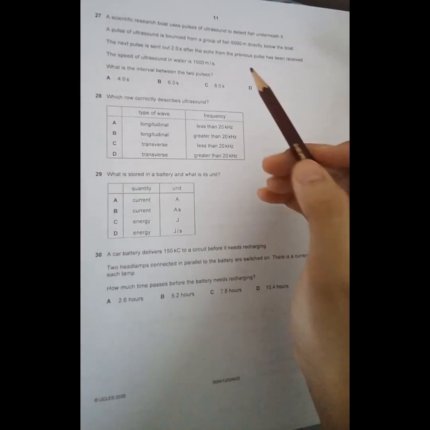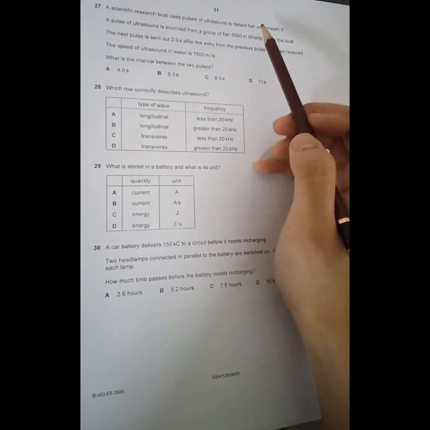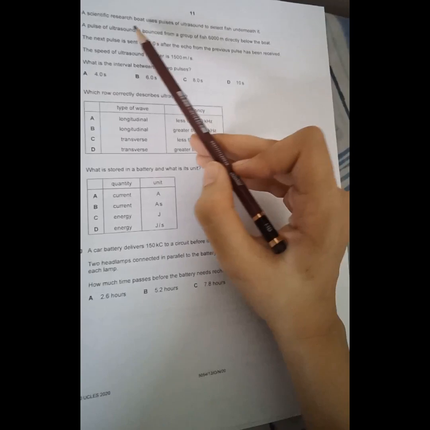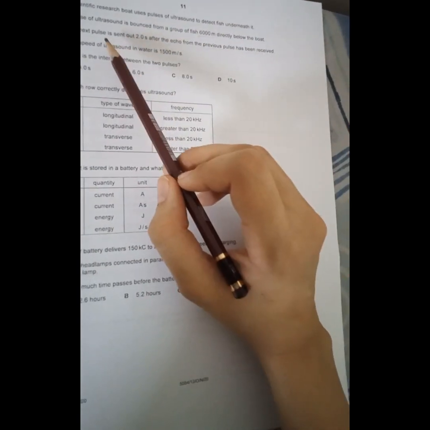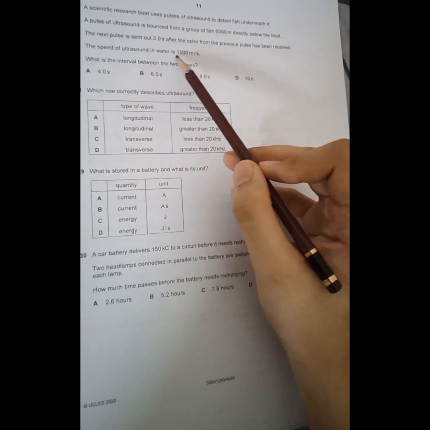Now, a scientific research boat uses a pulse of ultrasound to detect a fish underneath it. A pulse of ultrasound is bounced from a group of fish 6,000 meters directly below the boat. The next pulse is sent out 2 seconds after the echo from the previous pulse has been received. The speed of the ultrasound is 1500 meters per second.